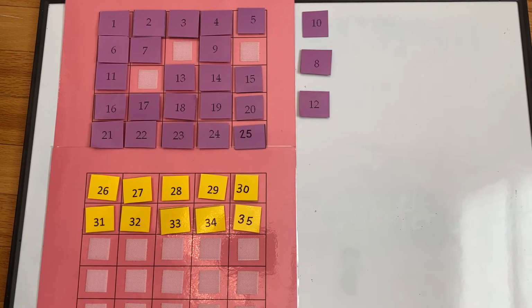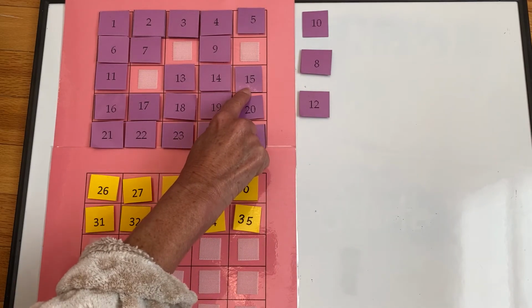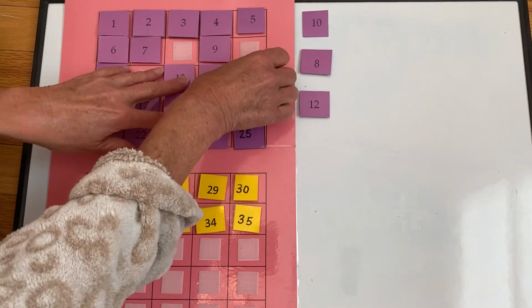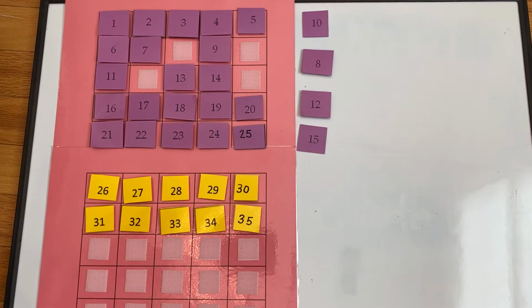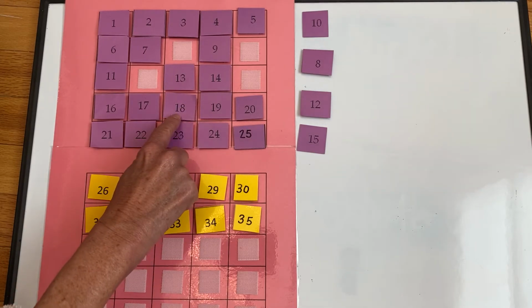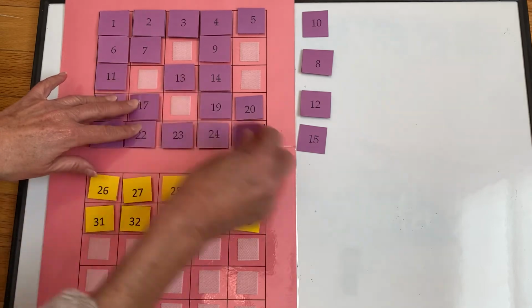All right, let's see if we can find number 15. If you're pointing to this number, you're right. Let's take this one off. Okay, let's see about identifying number 18. If you pointed to this one, you're correct. Go ahead and take that one off.